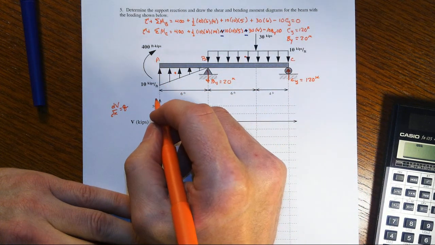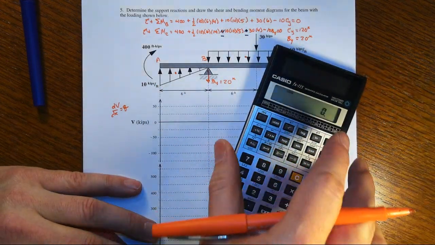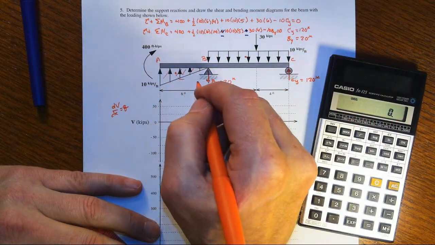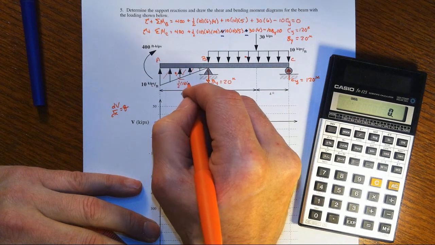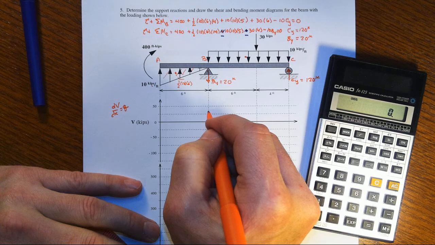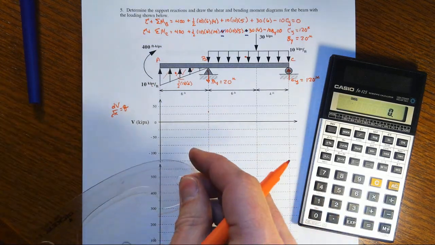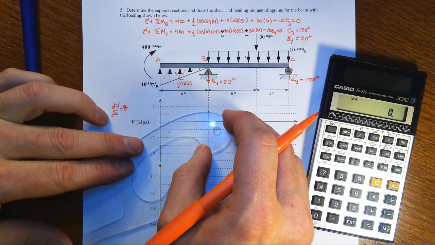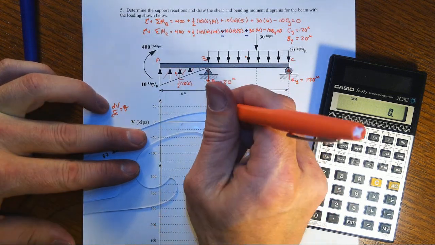Well, we've got no reaction here, and the area was 1/2 of 10 times 6. That's 30, so it's a plus 30. So about to there, second order curve, and that second order curve means we end up with 0 slope there at B.